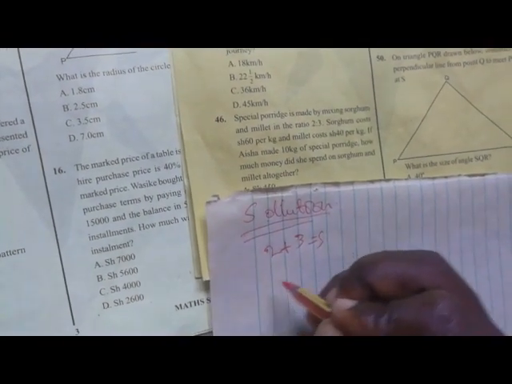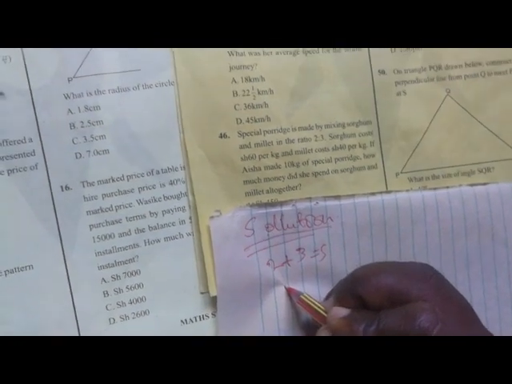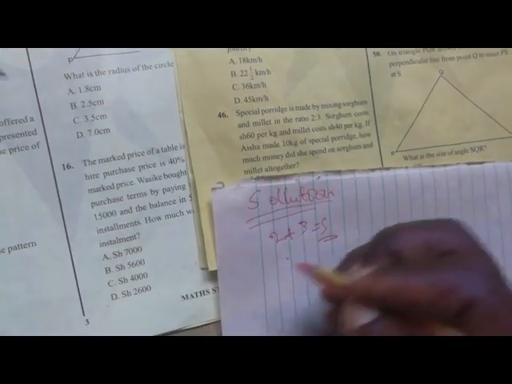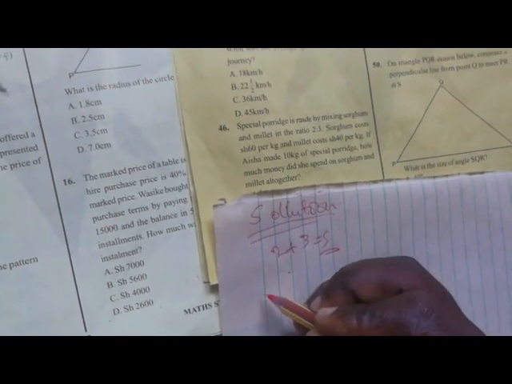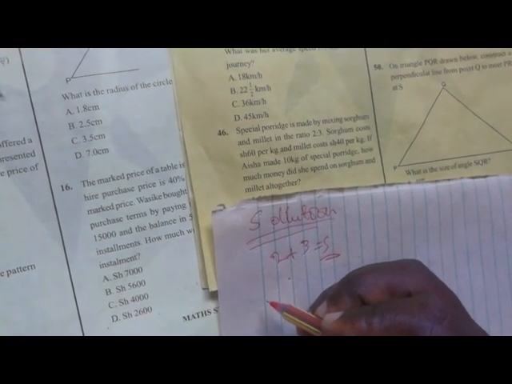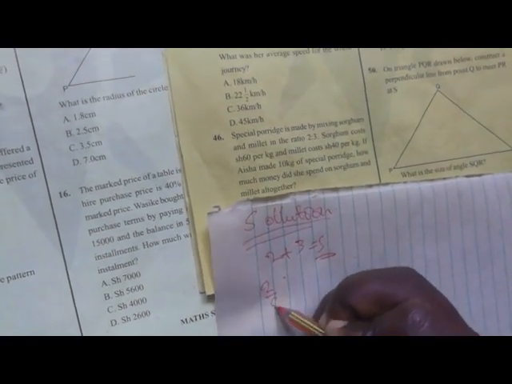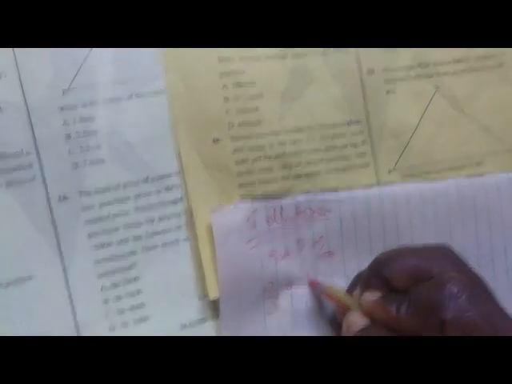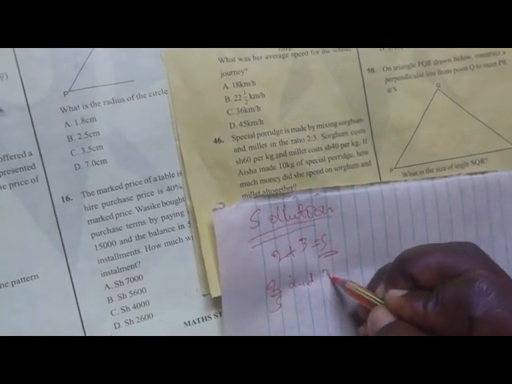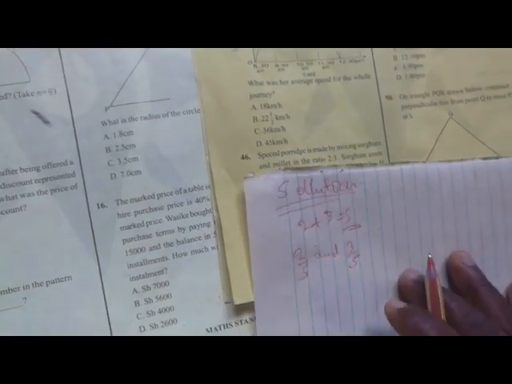Step number 2, fraction of the ratio. Fraction of the ratio is 2/5 and 3/5. This is the fraction of the ratio.